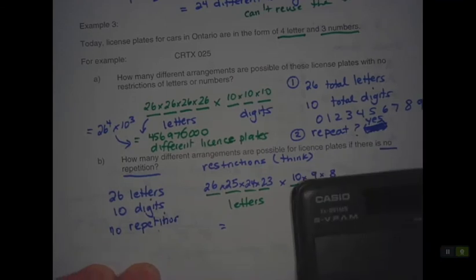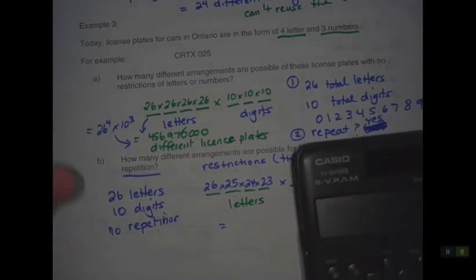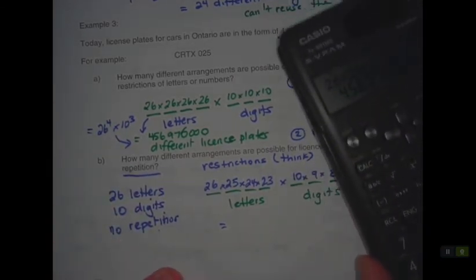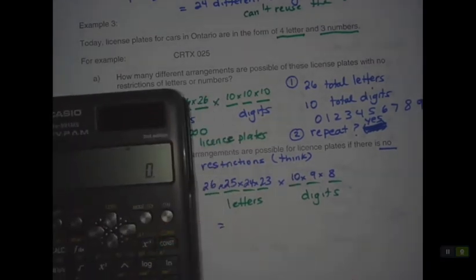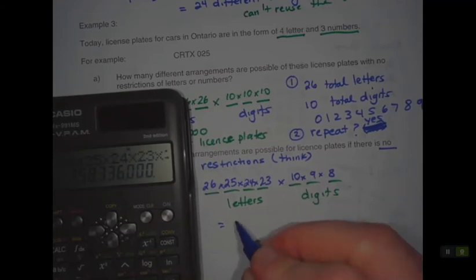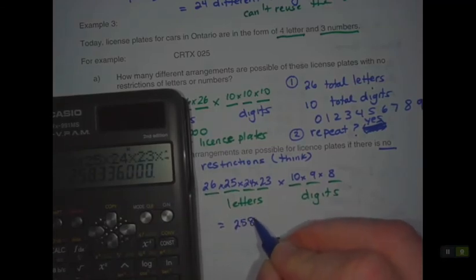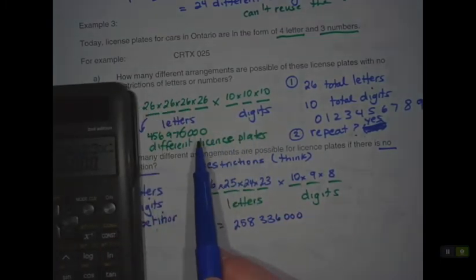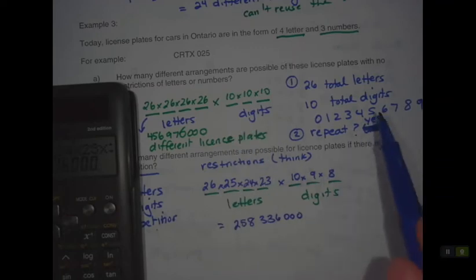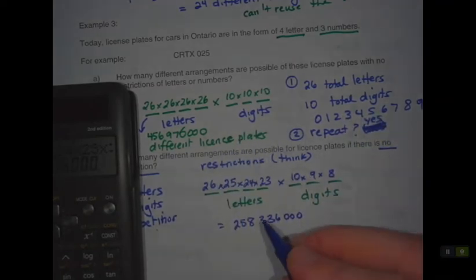And I can go ahead and put that in my calculator. So I go over here, I can go 26 times 25 times 24 times 23 times 10 times 9 times 8. And hopefully when I do this, it's definitely less than this one, because if we repeat, we should have more options.